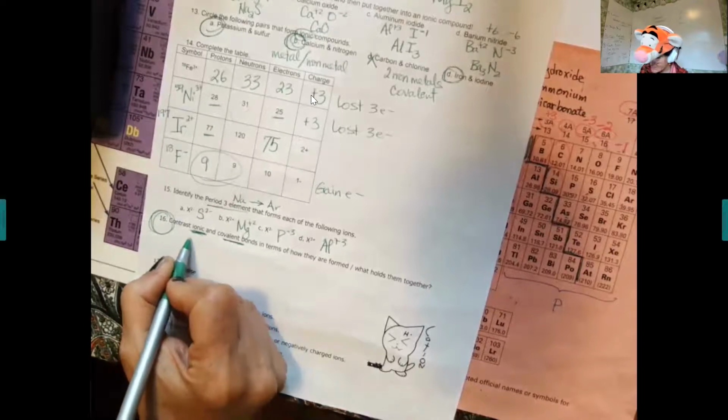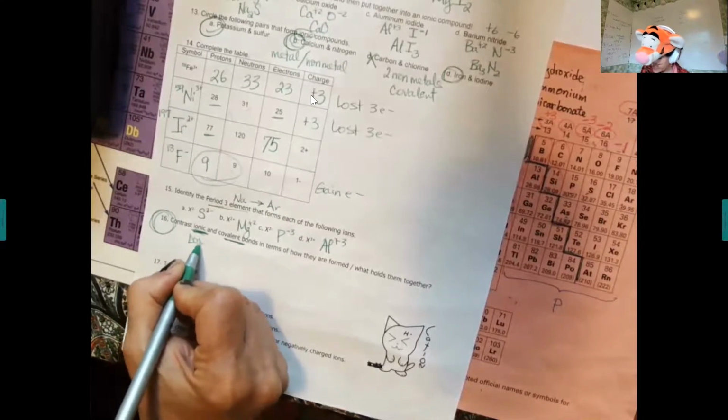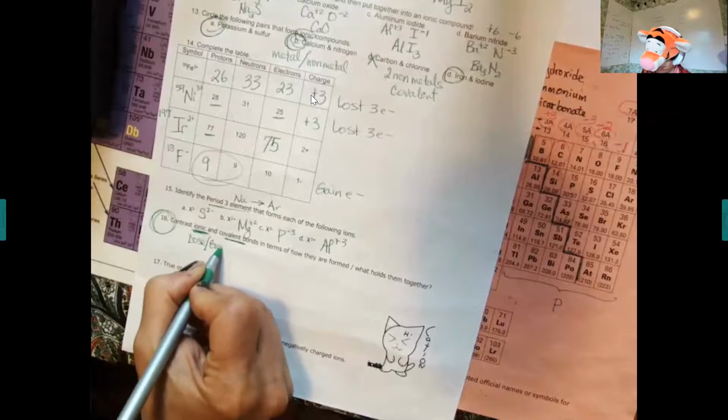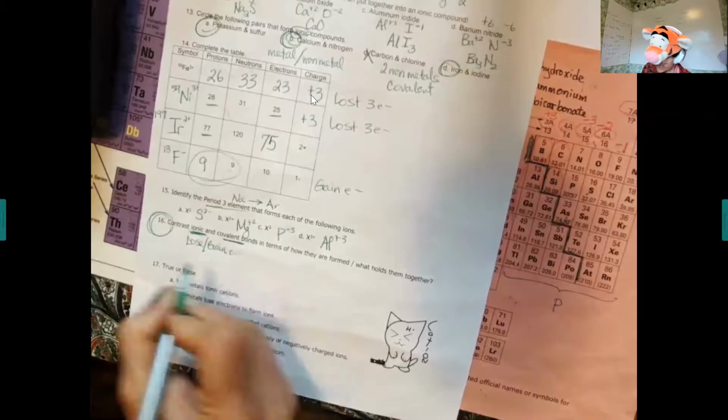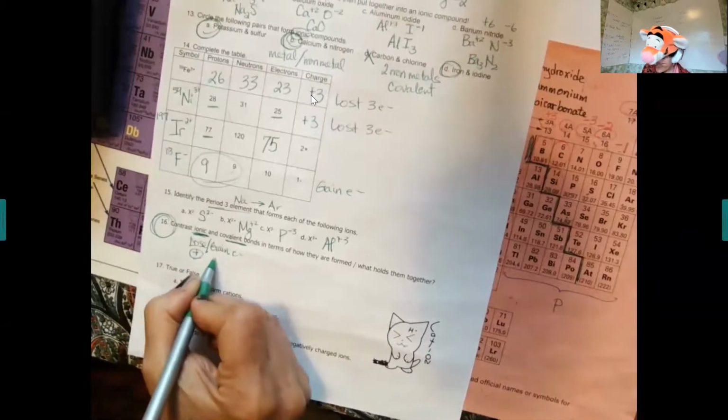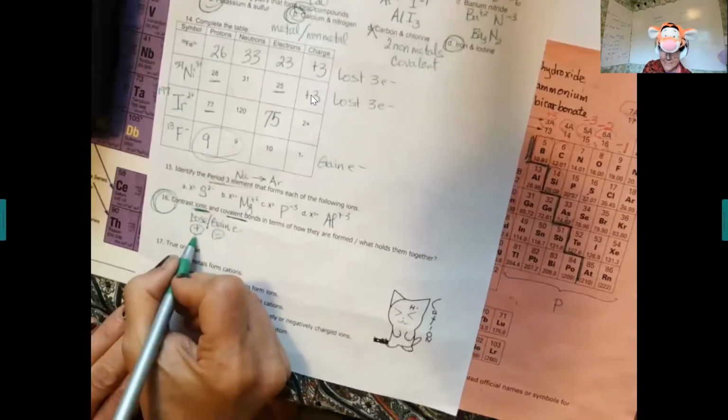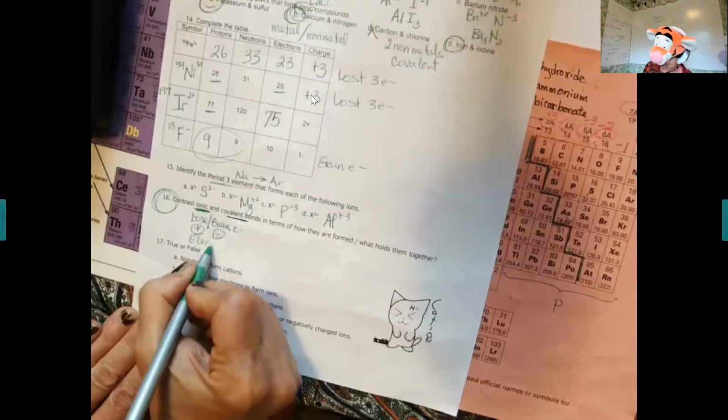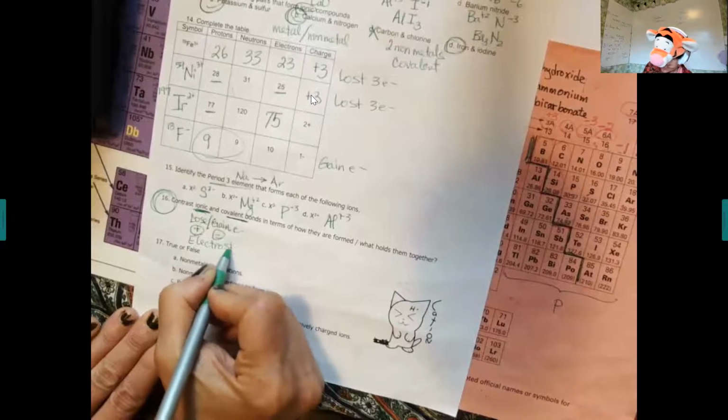So ionic means we're losing and gaining electrons. So we have a positive and a negative. And the big key here is this is an electrostatic attraction.